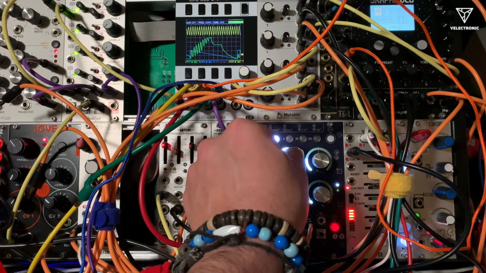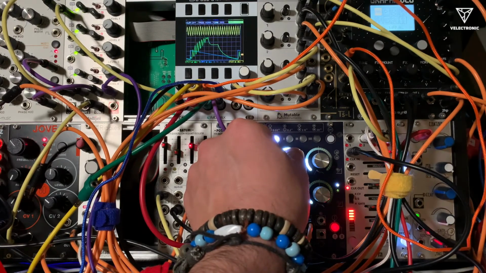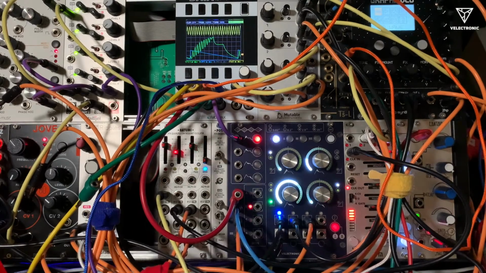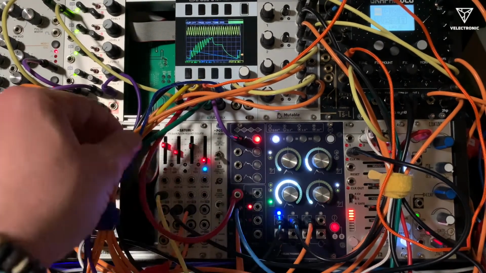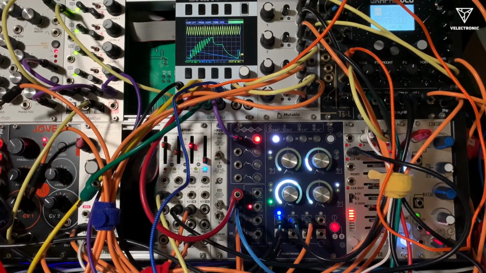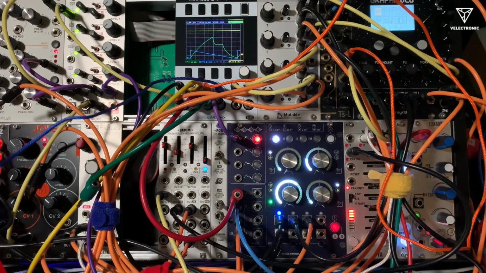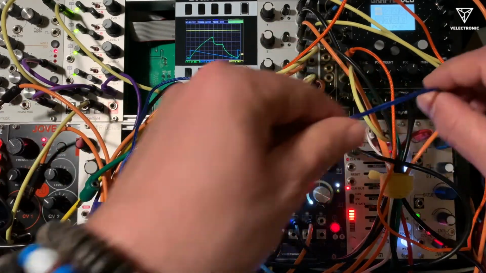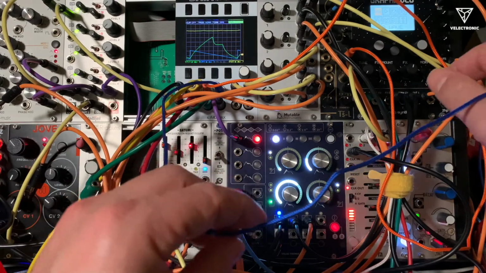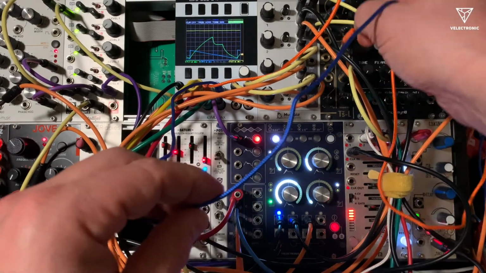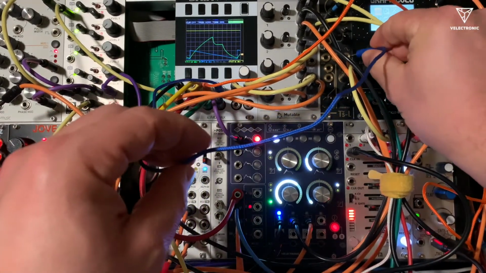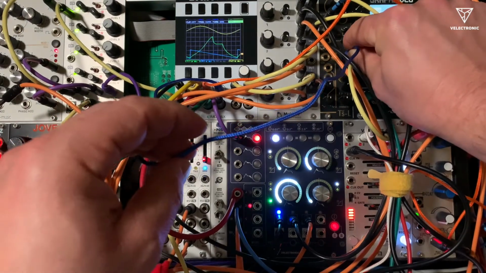Good. What happens if this modulation, instead of coming from an LFO, comes directly from a VCO? In this case, for instance, let's plug this VCO in. Okay. And let's put a higher frequency.